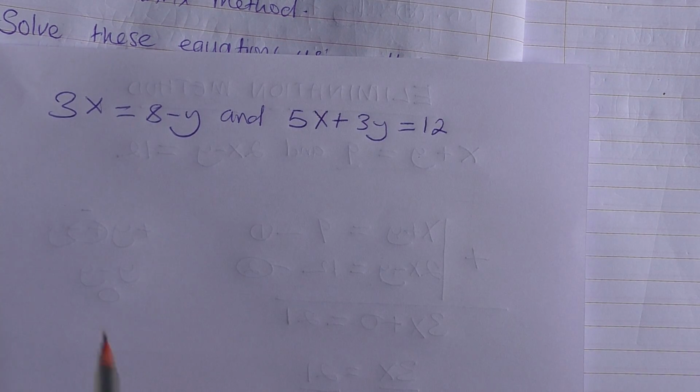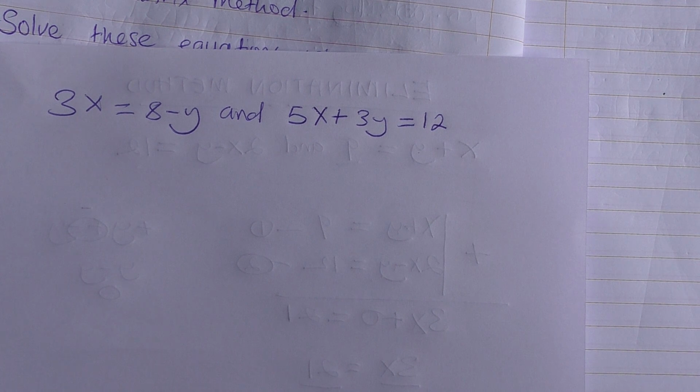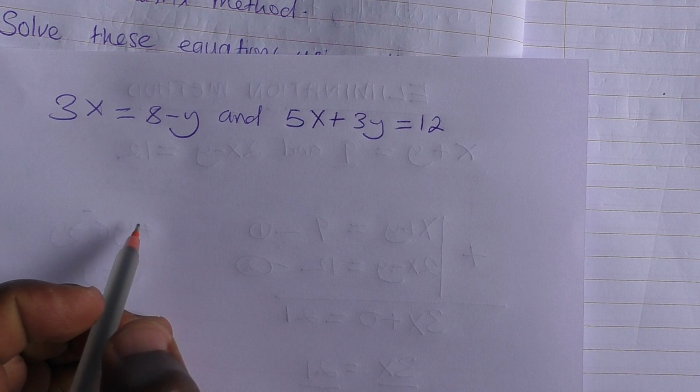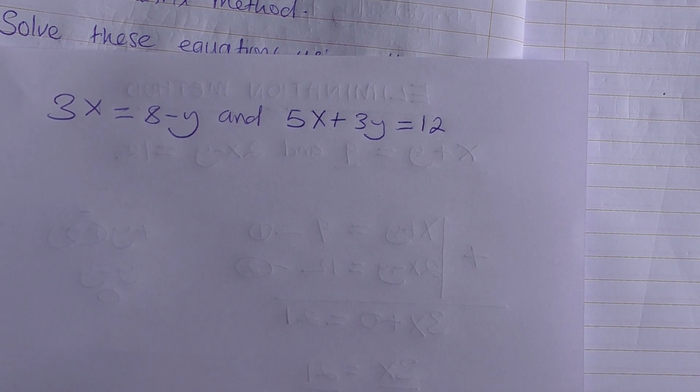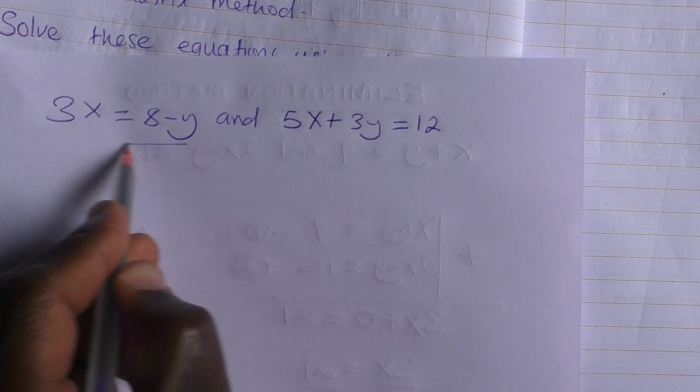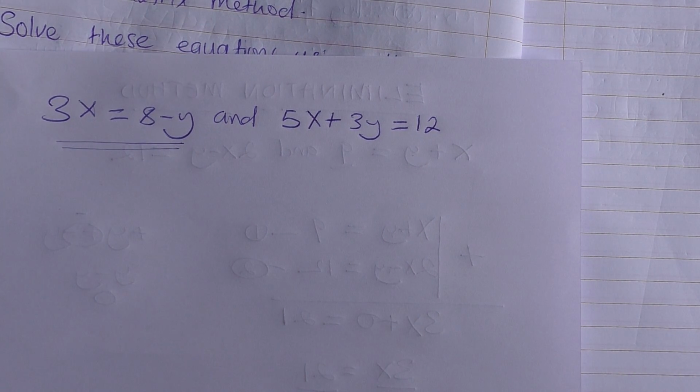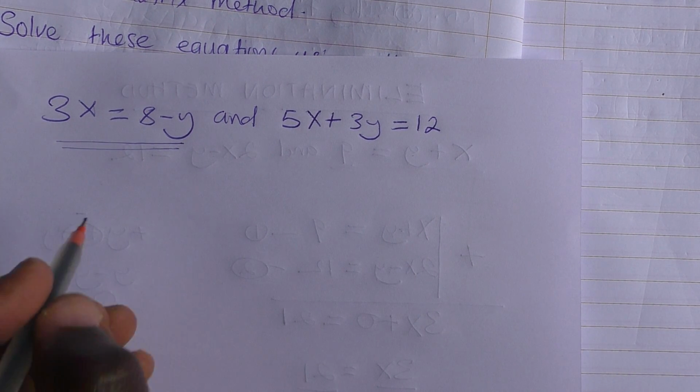So I'm having two equations. However, my first task is to arrange the first equation.